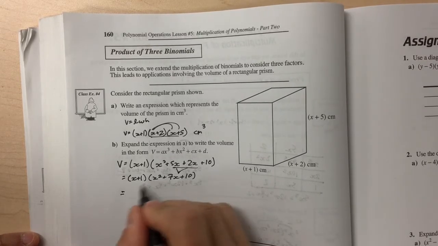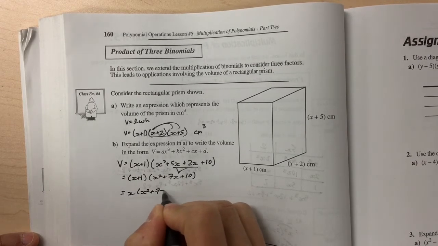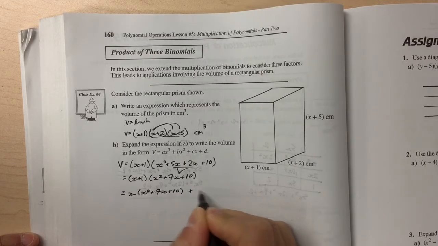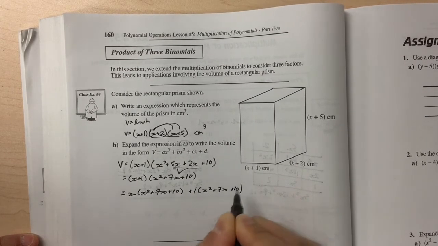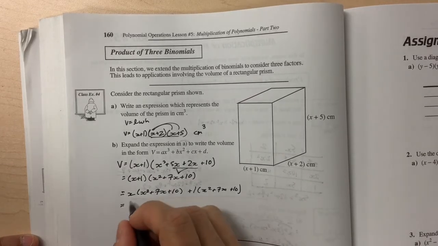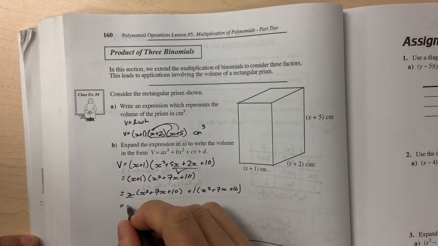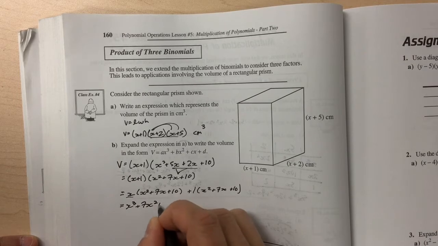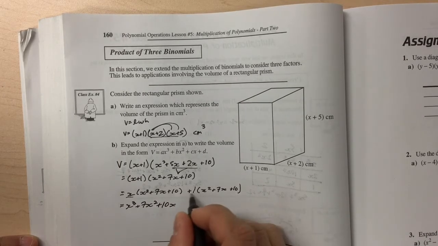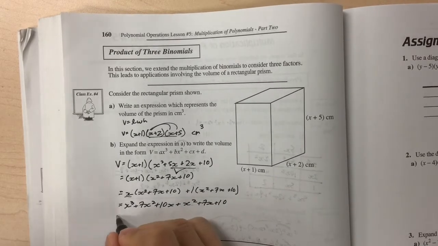Last, I'll approach it like I did in the earlier problems. So x times x squared plus 7x plus 10, plus 1 times x squared plus 7x plus 10. So if I distribute this x into my inside polynomial, I'll end up with x cubed plus 7x squared plus 10x, and then I'll just add my other polynomial that I multiplied by 1 and got the same thing.